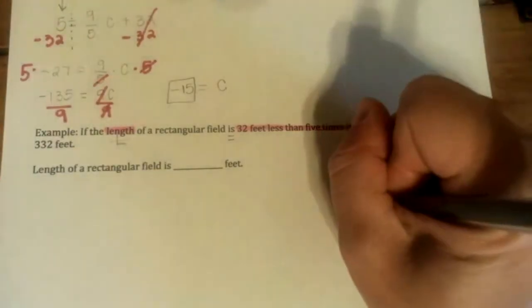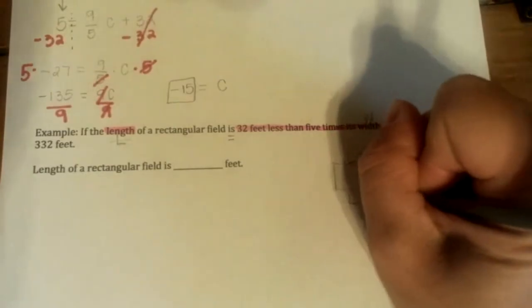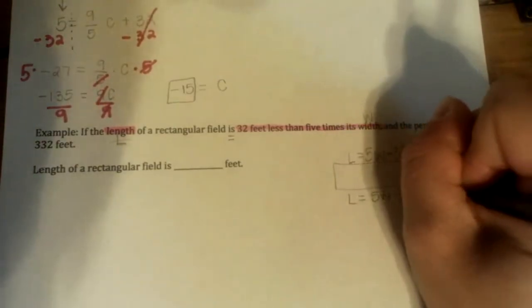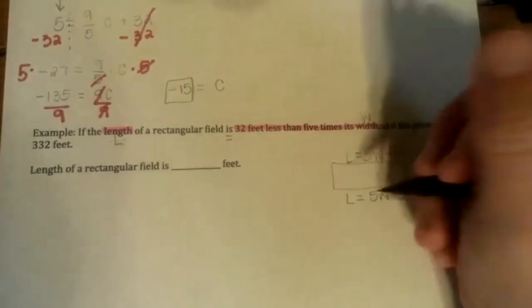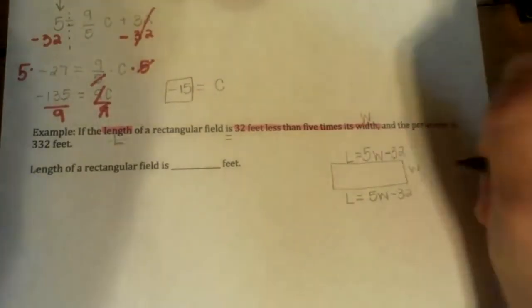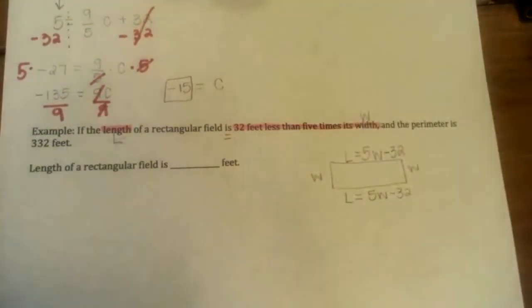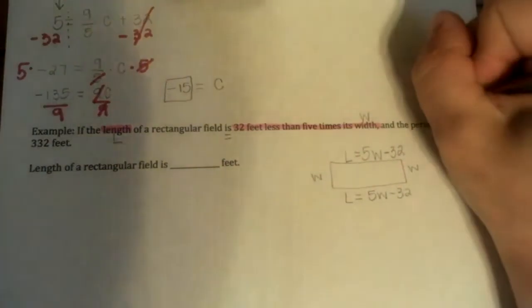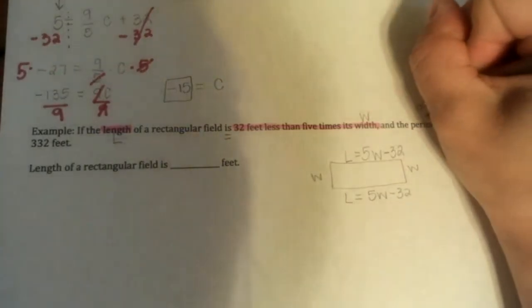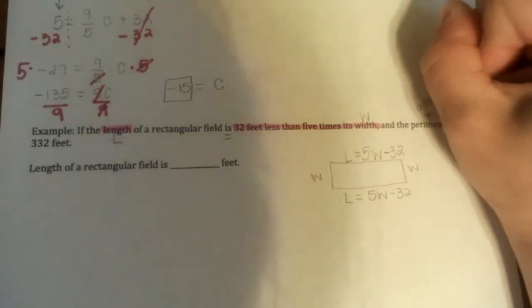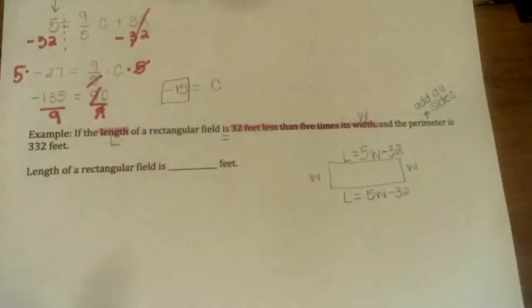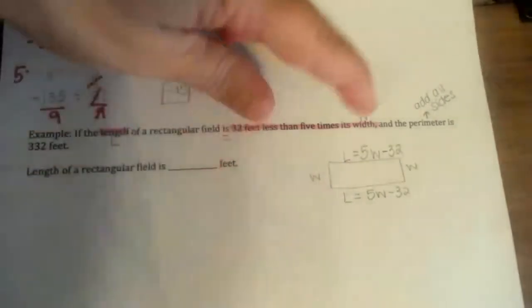So if that's the length, that means that this on the bottom is also our length, 5W minus 32. And then this up and down would be our width, so those would both be W. It says the perimeter. Remember, perimeter means that we're going to add up all the sides. So if we add up all the sides, we have 332 feet. So now that we have each side labeled, let's write our equation. Let's add up all the sides.